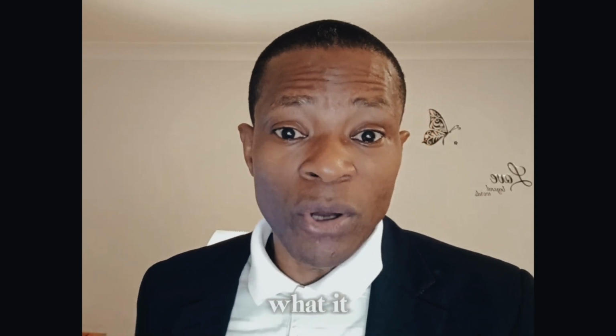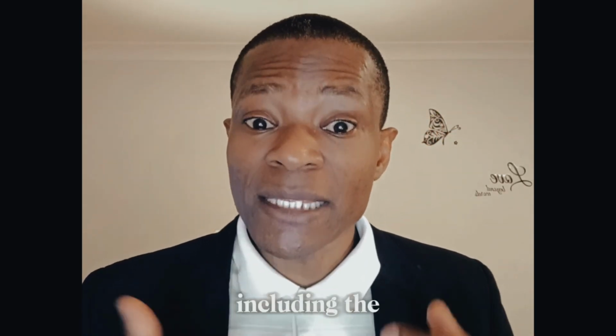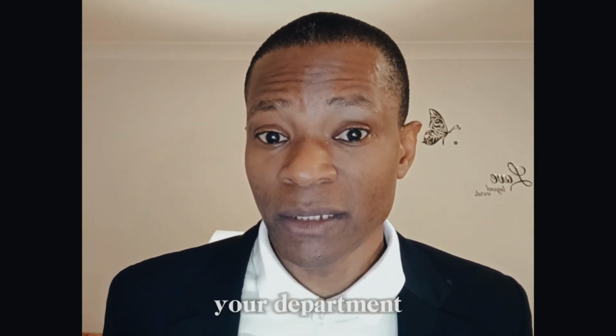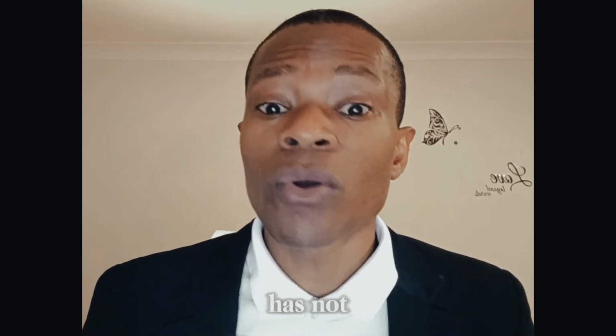So these are what constitute the database of Turnitin. When you put your work into Turnitin, it checks all the sections of your work against every other existing literature, including the assignment you yourself had submitted previously, probably to your school, your institution or your department, which has gone or has not gone through Turnitin but has been submitted and acknowledged.